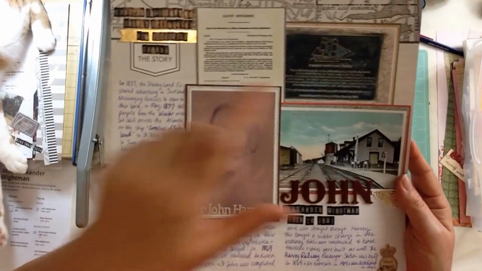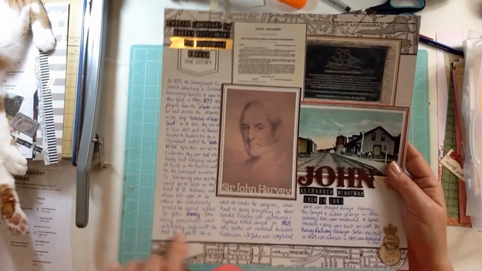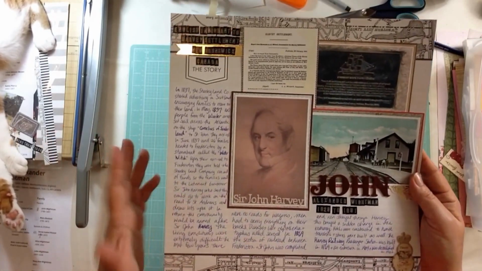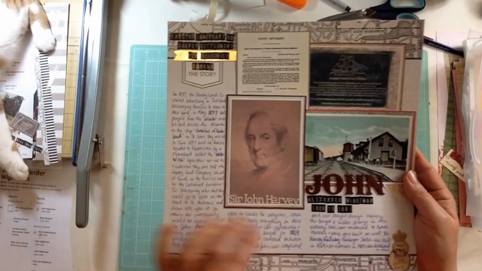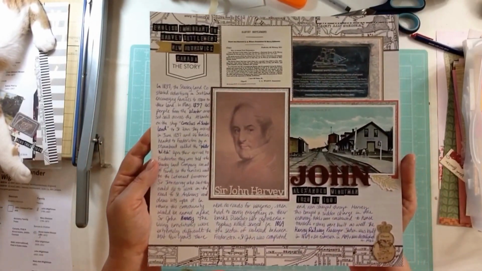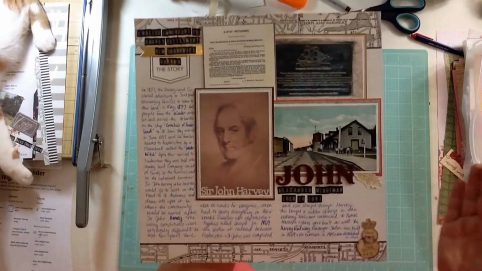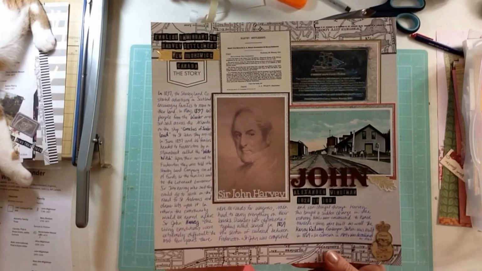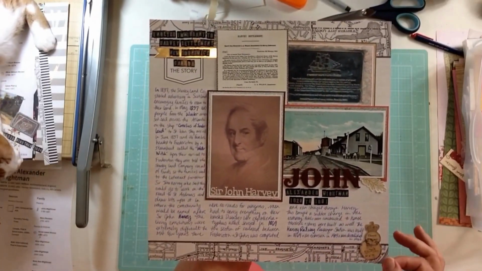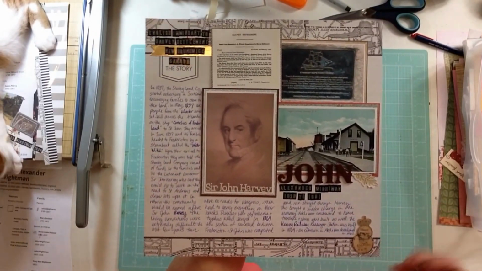This is a picture of the boat that brought them over, and then I've copied all of this from a website about the history of Harvey settlement, New Brunswick. So this whole story is about that. It doesn't really have anything to do with John, but because I put his name in here and it's going in the bigger context of an album, if I find in the future a story about John Alexander Wightman, that would be awesome. And then I would know exactly where in the album it's going to go.